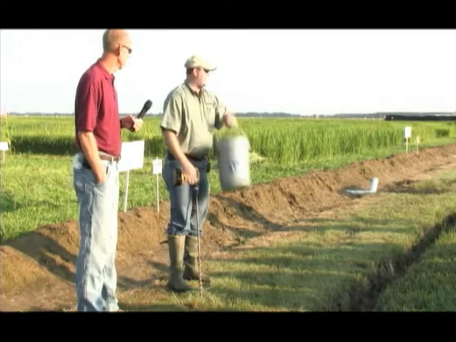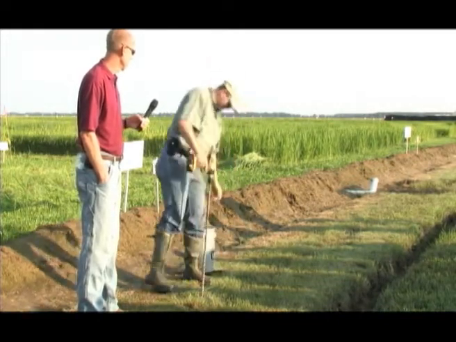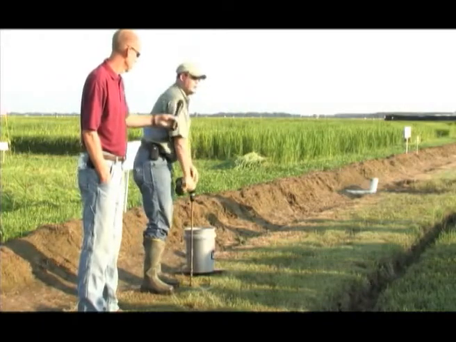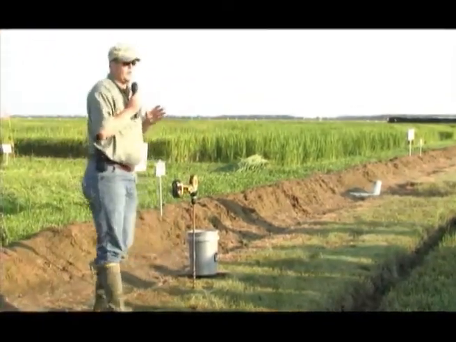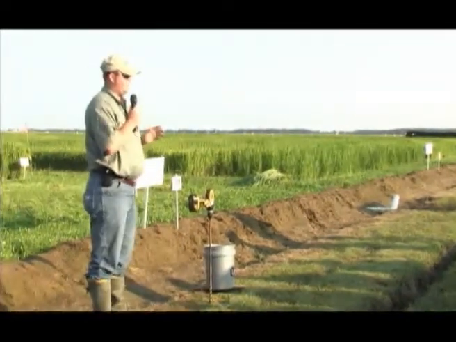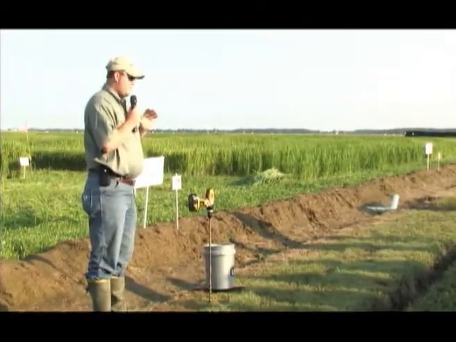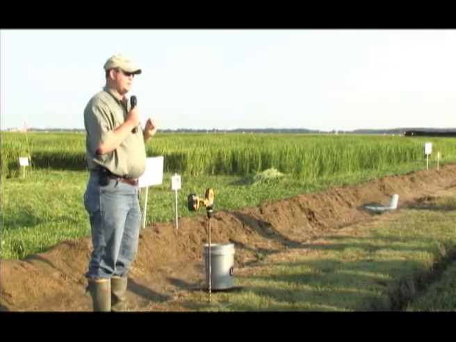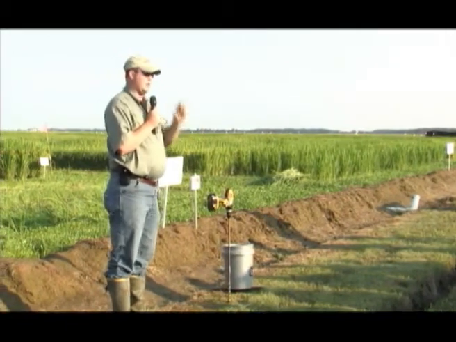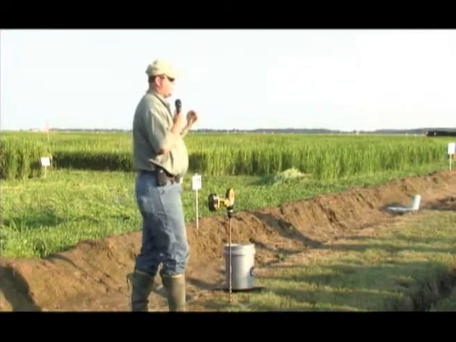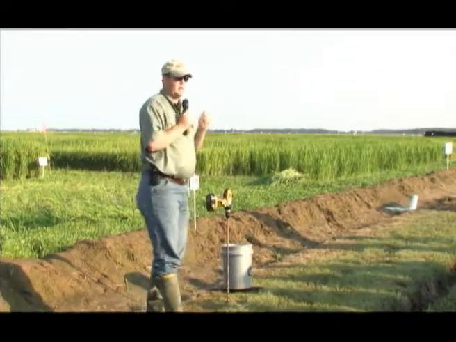Some of the key things to utilizing this soil test, the main one being we really have to be careful about our pre-flood nitrogen management. And one of the reasons for that is we are giving you a rate that's going to maximize your yield, but it's also a very precise rate.